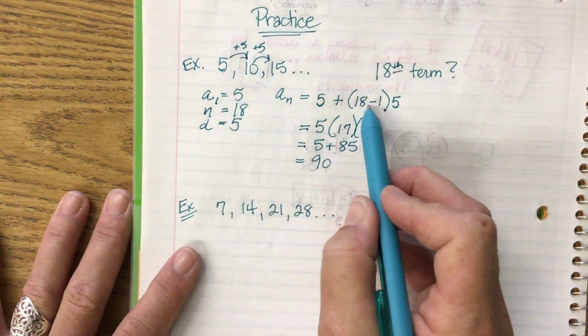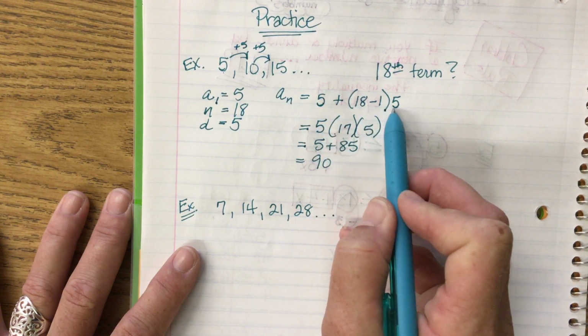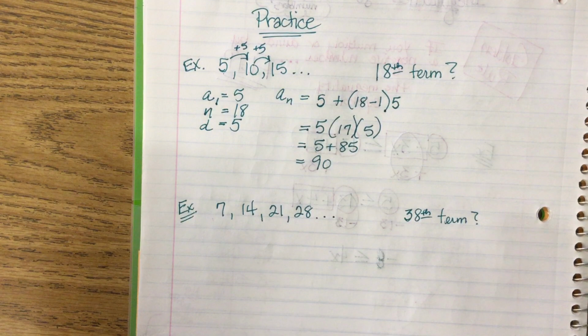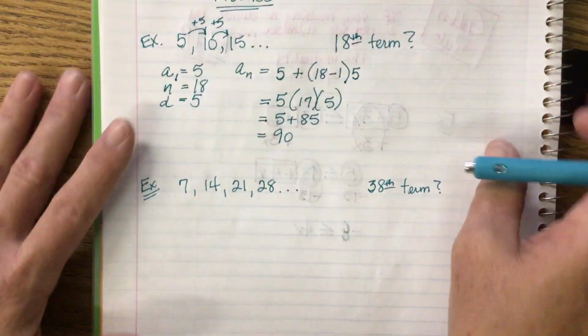Okay, so what am I doing? I'm adding the first term, and I know that I'm going to be adding, because remember when you're adding, let's say you have 20 terms, you're only adding 19 times, aren't you? You're adding that 5. And so that's why we subtract that 1.